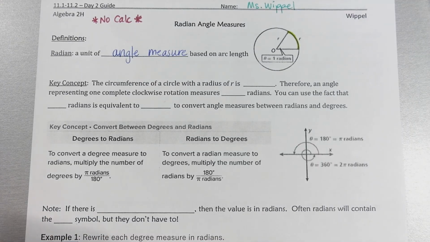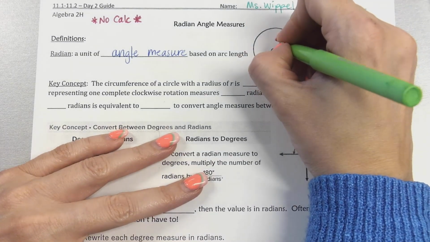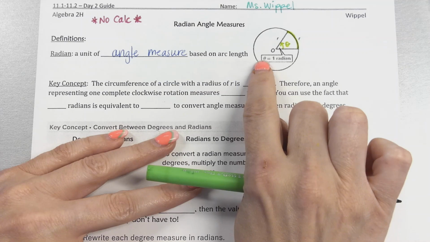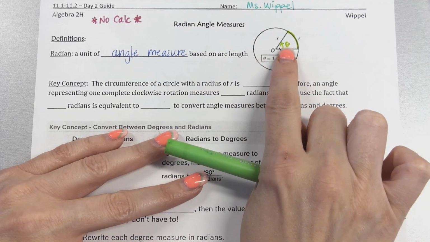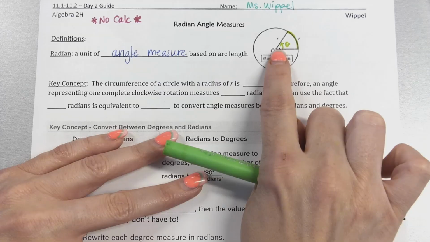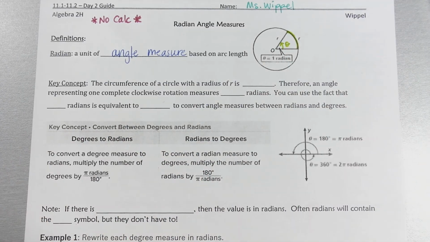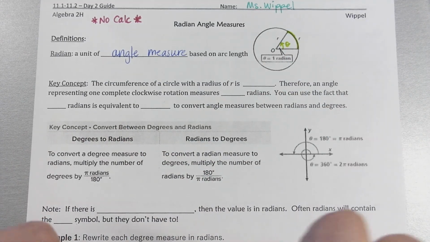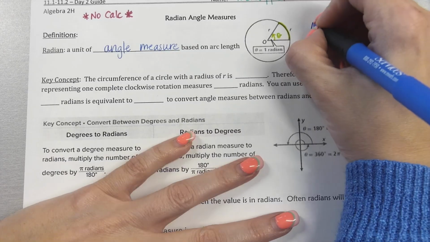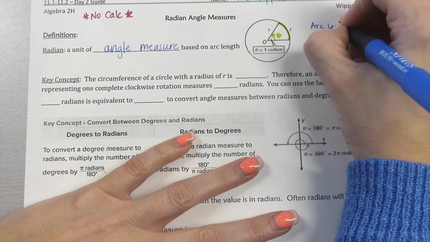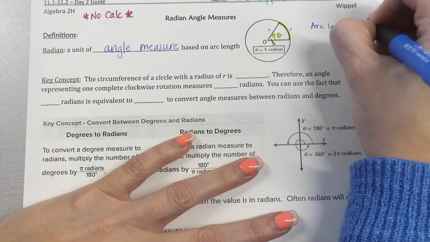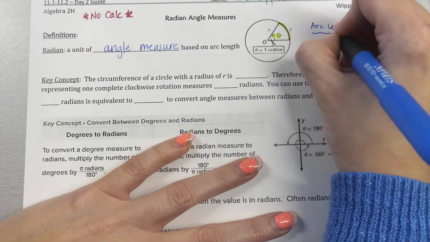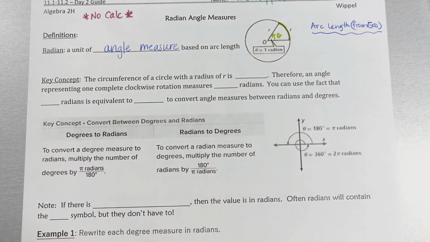Okay, so this is your value of theta. I know that this is kind of blurry here. It says theta equals 1 radian. Okay, and this is 1 radian. That is the measure of it. So arc length from geometry is like we did an equation that looked like this.